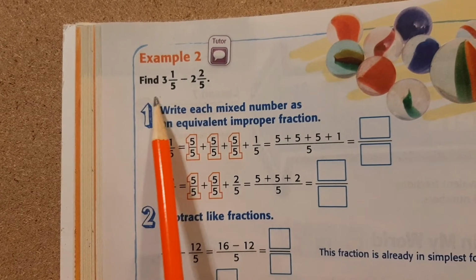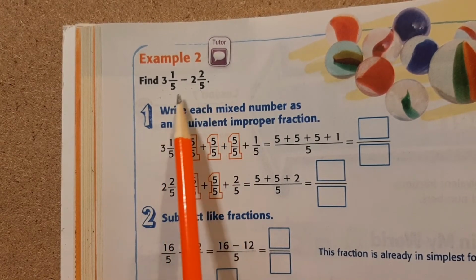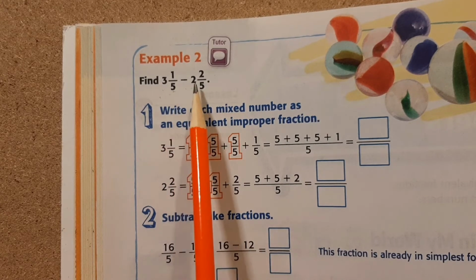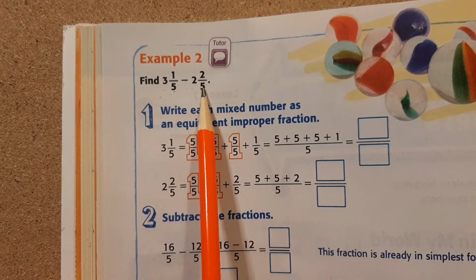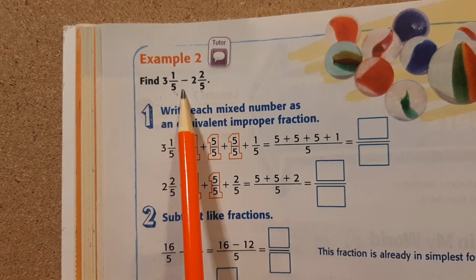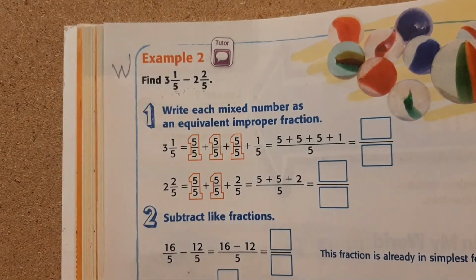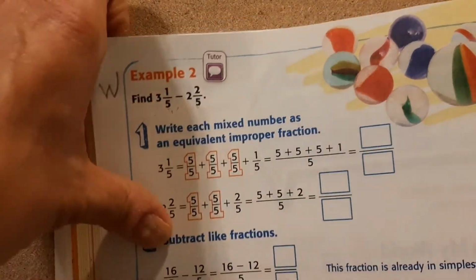I wanted to point something out to you. It says 3 1/5 minus 2 2/5. Look at this fraction. 1/5 minus 2/5. Now we can do that, but I'm not going to teach you how to do that today. So I want you to put a big W by this. And let's go to the bottom of the page.